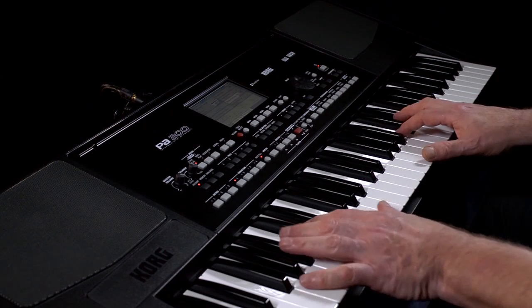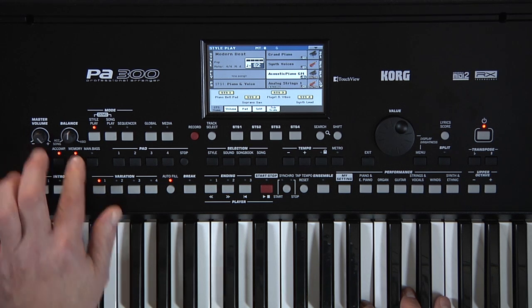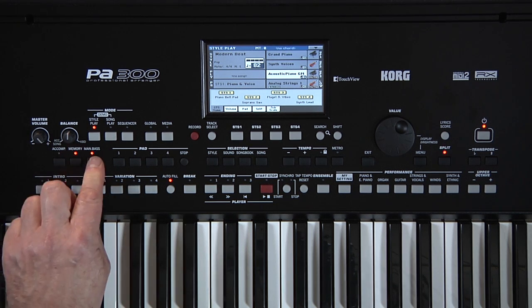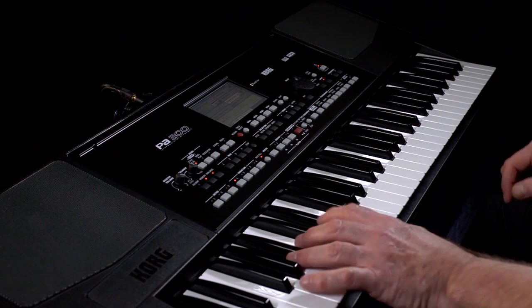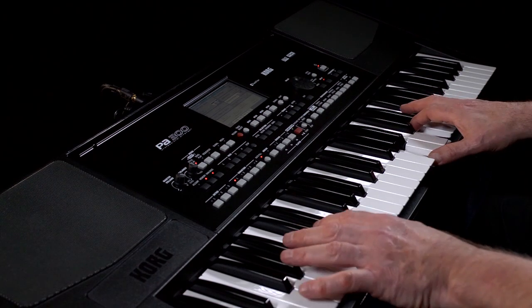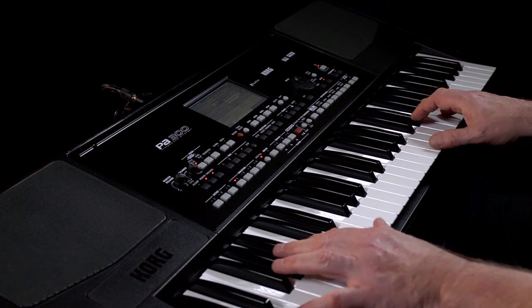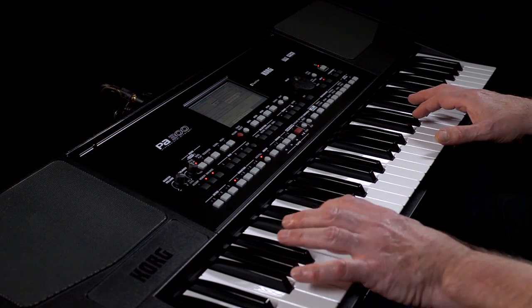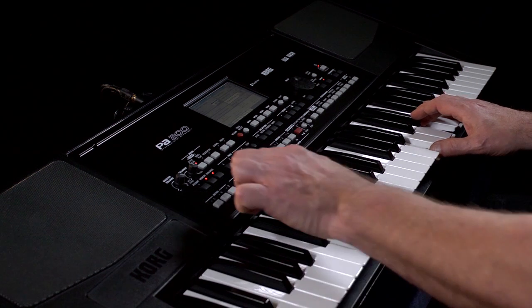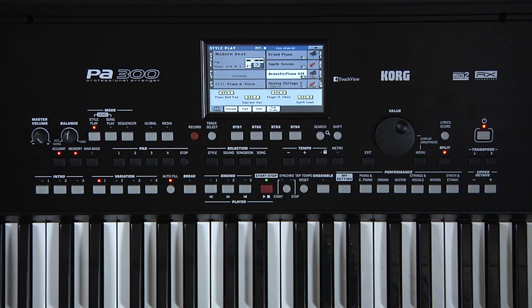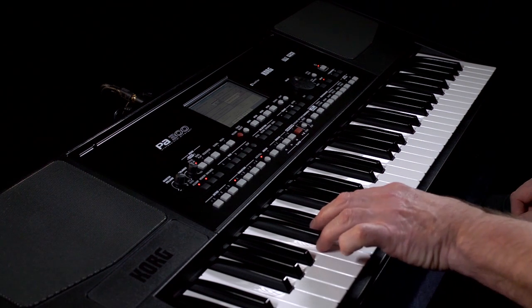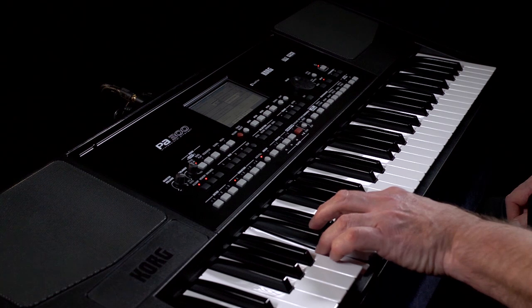Turn memory back on. Manual bass mutes the accompaniment except for drums and percussion and allows you to play bass in the lower range along with the upper keyboard tracks. Turn off manual bass. You'll notice that the bass will always play the root of the chord you are playing no matter what inversion you play.